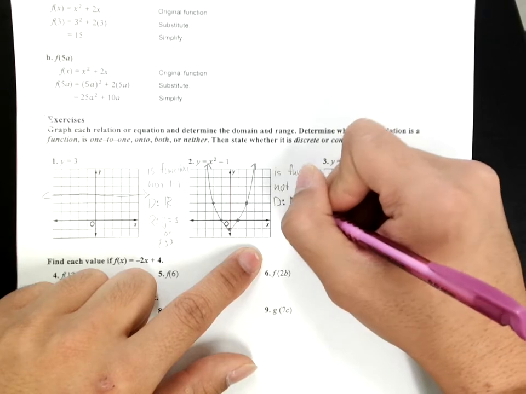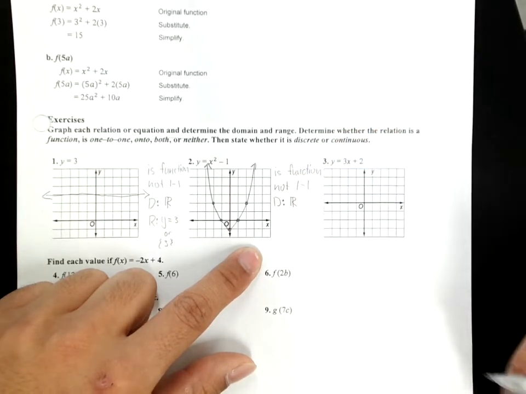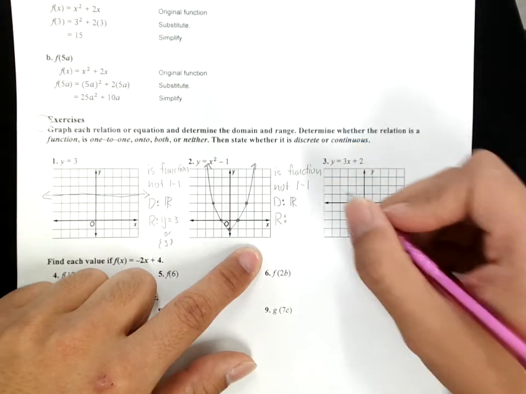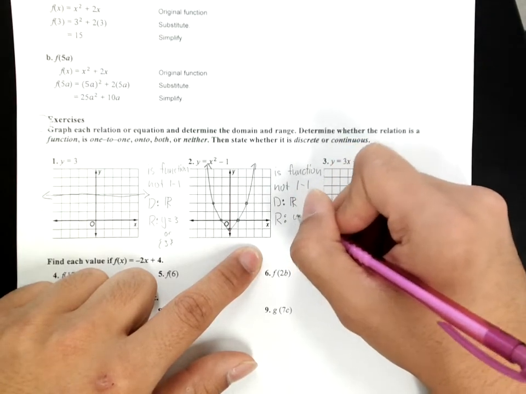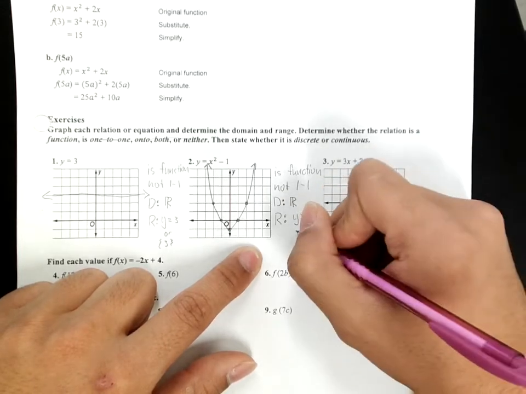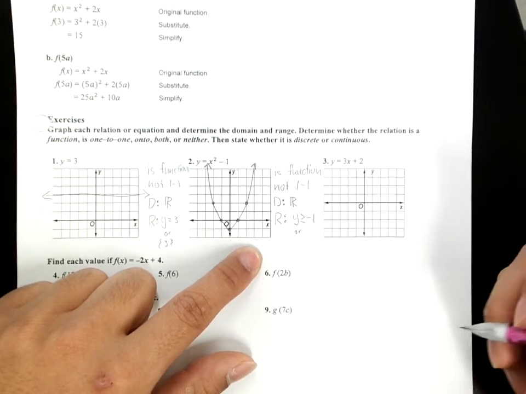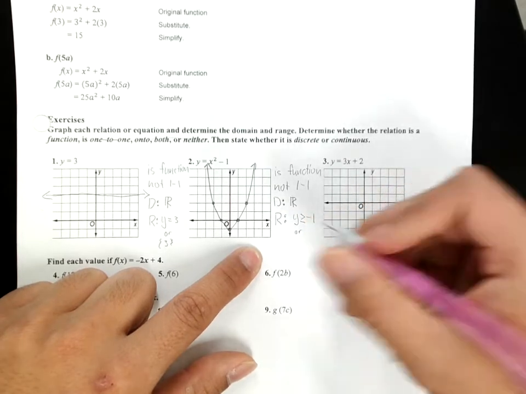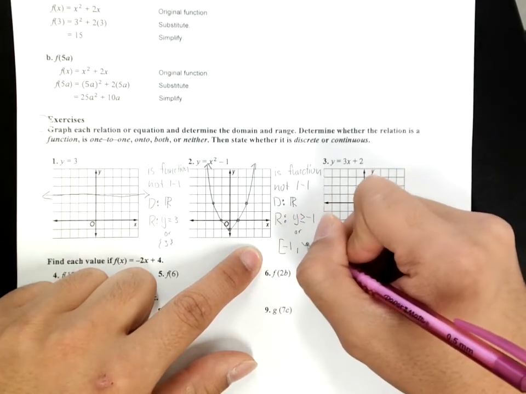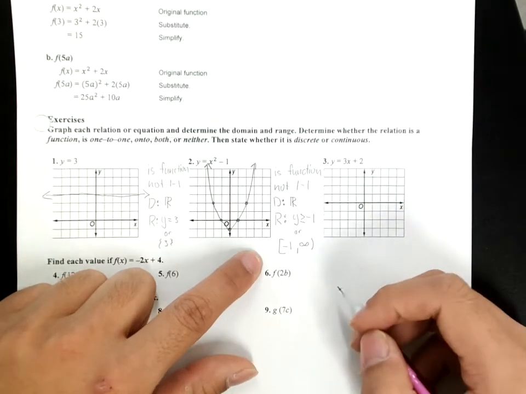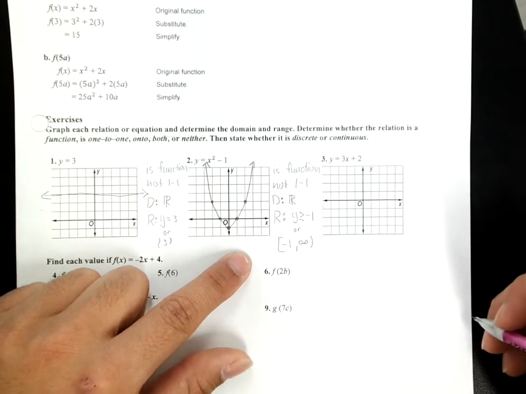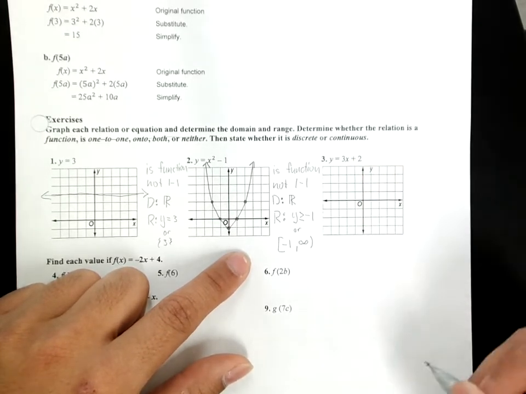Your domain, again, is going to be all real numbers. Your range is going to be y is greater than -1, or you can do it in interval notation, -1 comma infinity, because it's going up forever, right? And this is a continuous function.